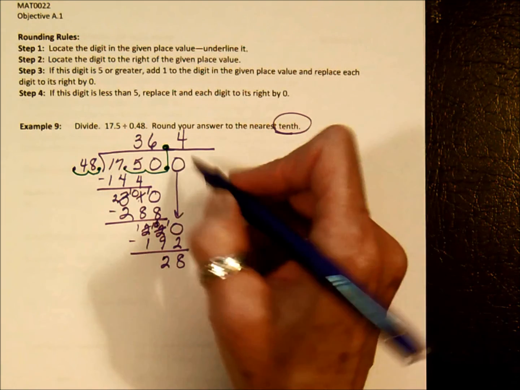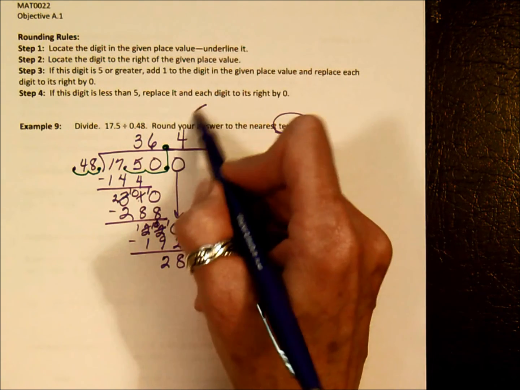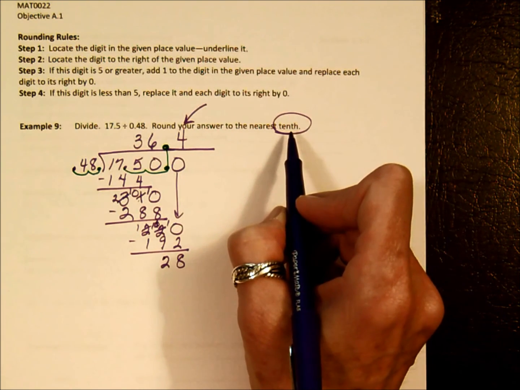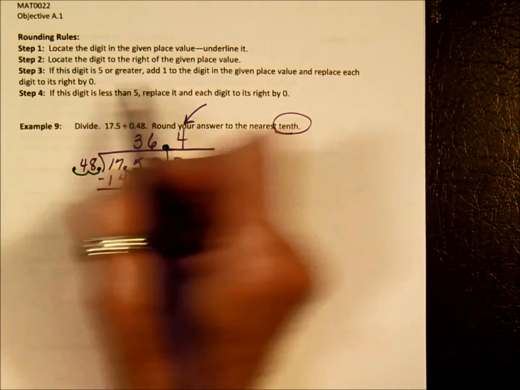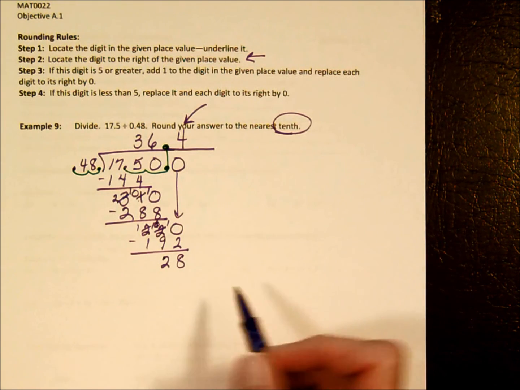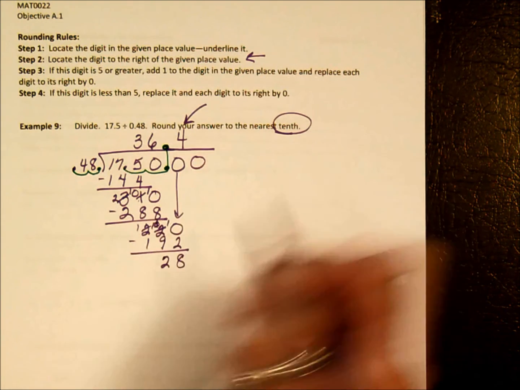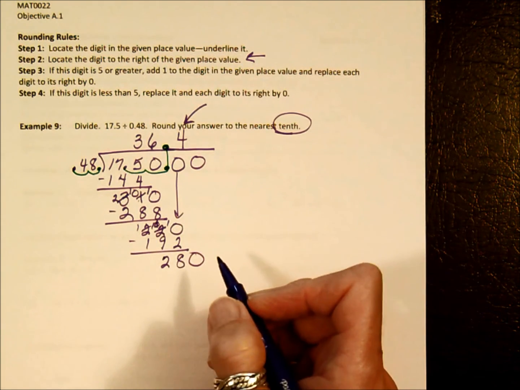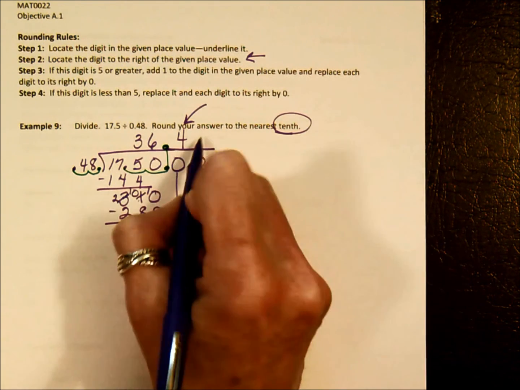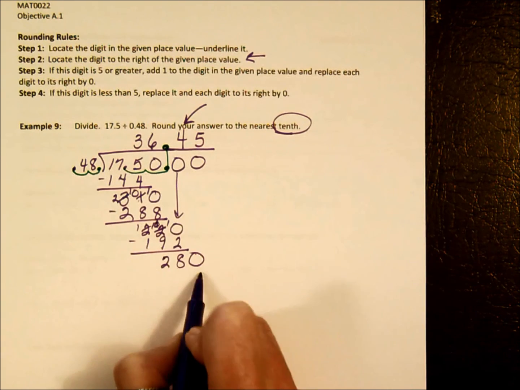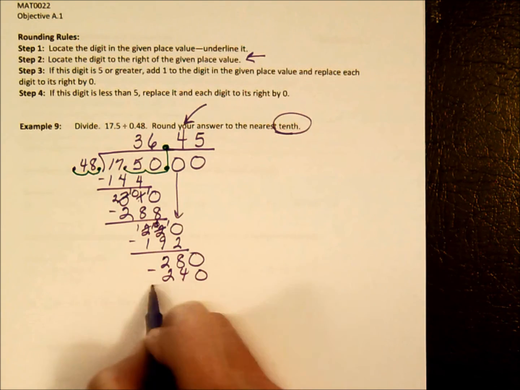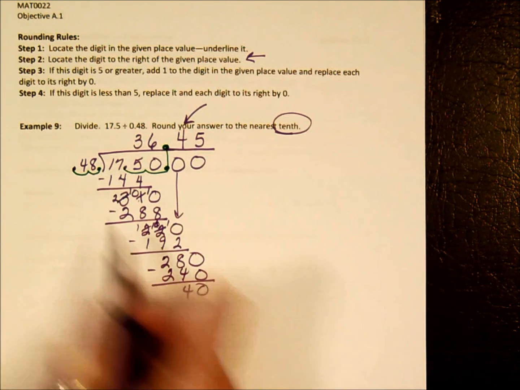Now, we can't stop even though we have a digit in the tenths place because it says to round to the nearest tenth. And my directions up here say I have to look at the digit to the right of the given place. So I have to go one more place. So I'm going to add another 0. Bring it down and divide again. It's about 50 into 280. That goes 5 times. 5 8s are 40. 5 4s are 20, and 4 makes 24. Subtract. This is not bigger than that, so I was correct.